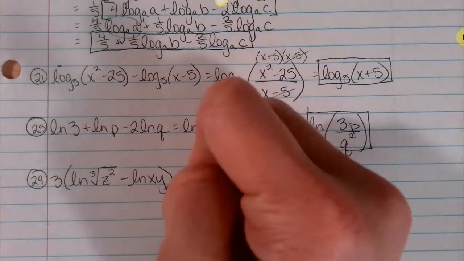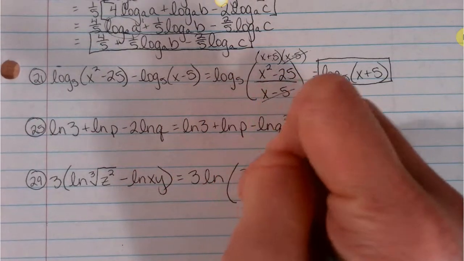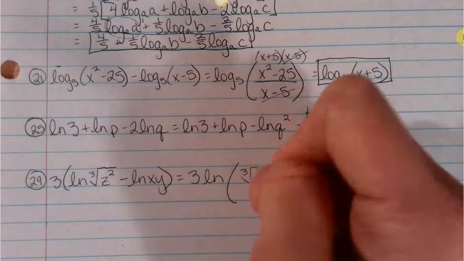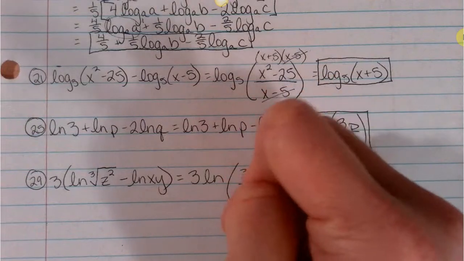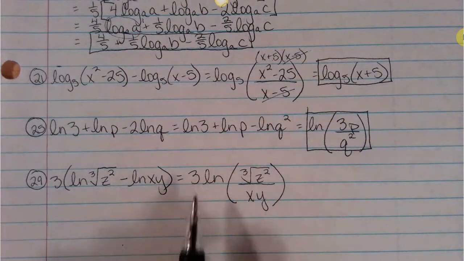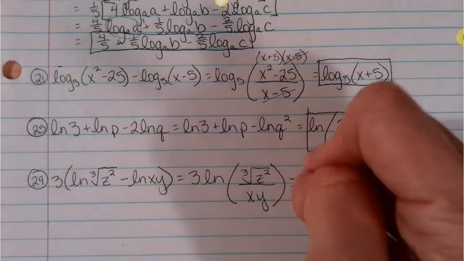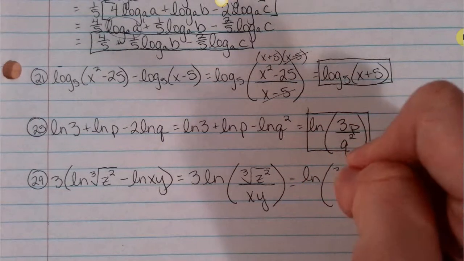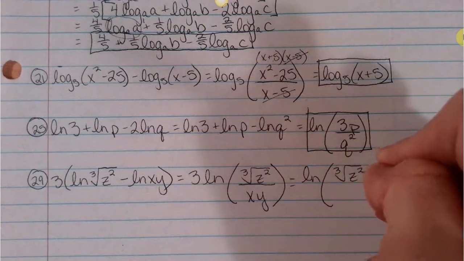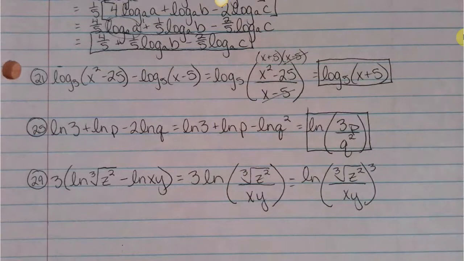So this would be the same as 3 times the natural log of the cube root of z squared over xy in the denominator. And then this 3 we can pull up as an exponent. So the natural log of the cube root of z squared all over xy raised to the third power.